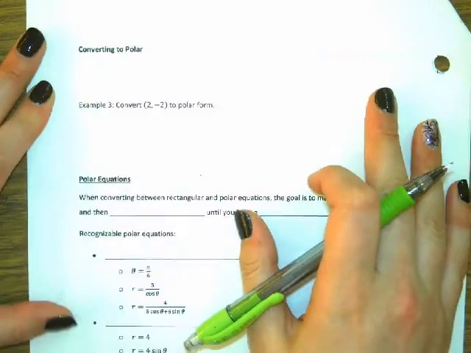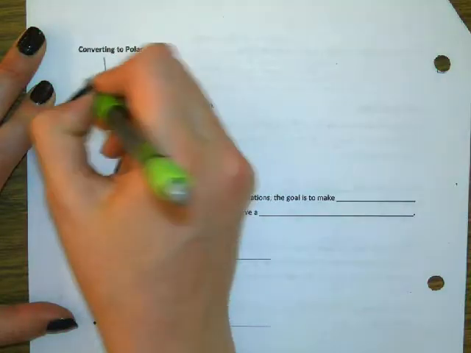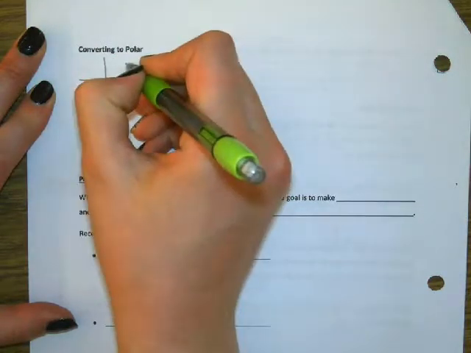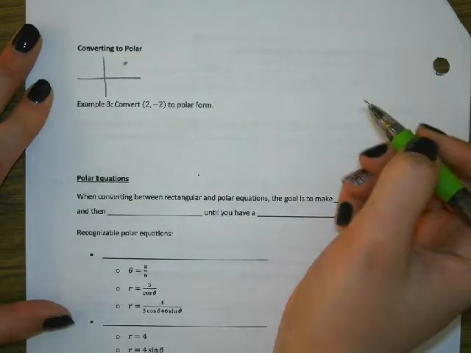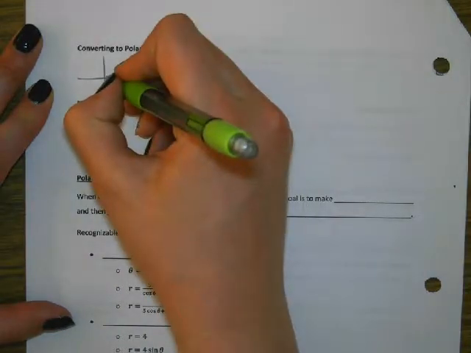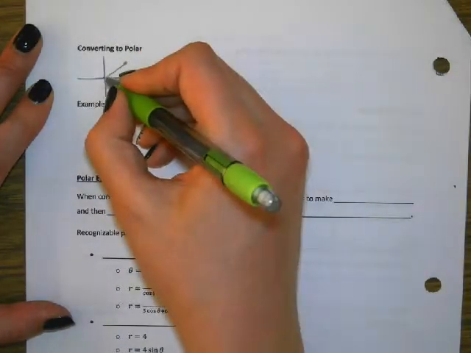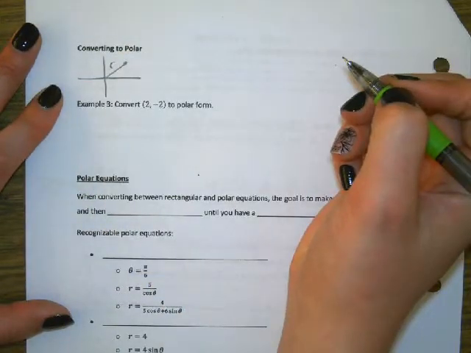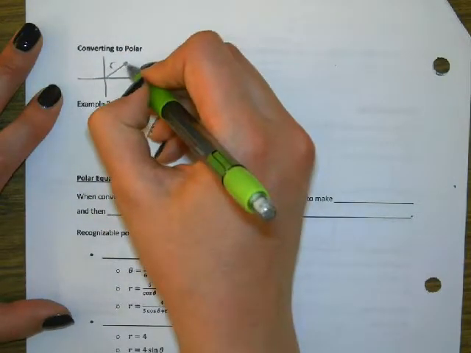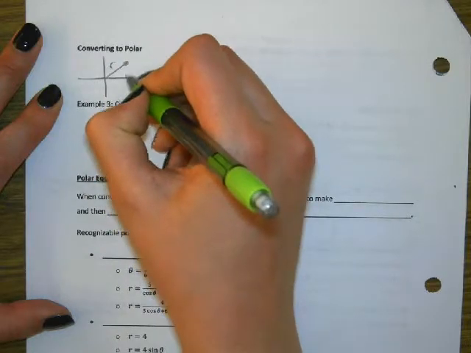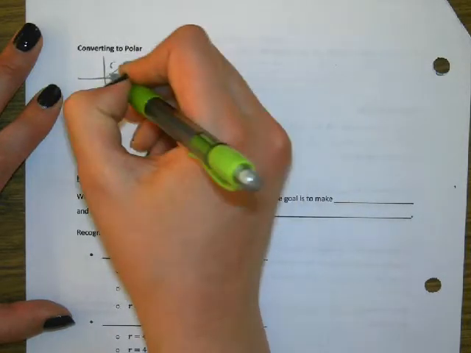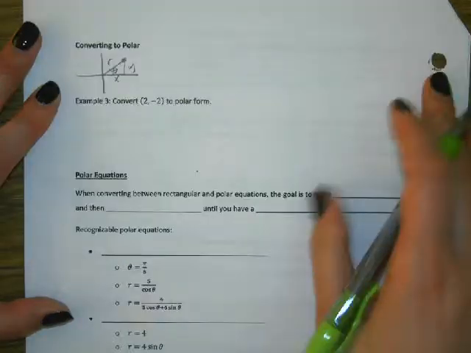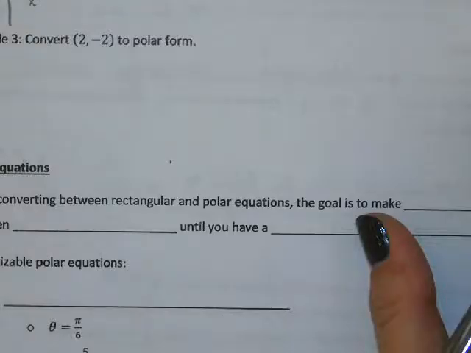All right, converting to polar, we're going to draw the same picture. So we still have some point on the edge of the unit circle. We still say from the center of the graph to the edge of the unit circle is the radius. We still say that to get this point right here, we go to the right x and up y. And we still say that that right there is the angle theta.